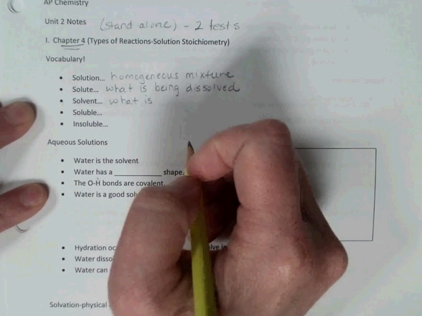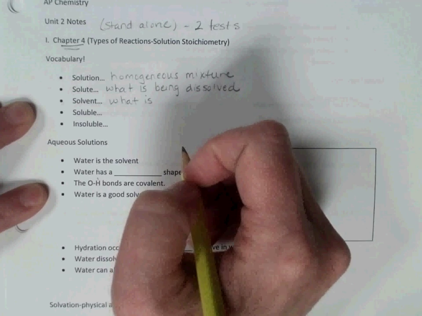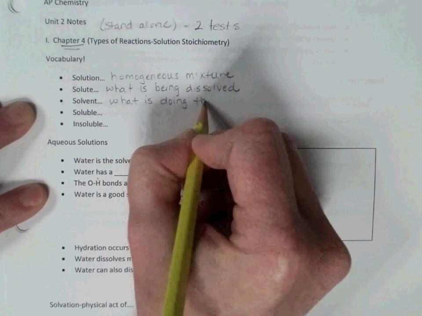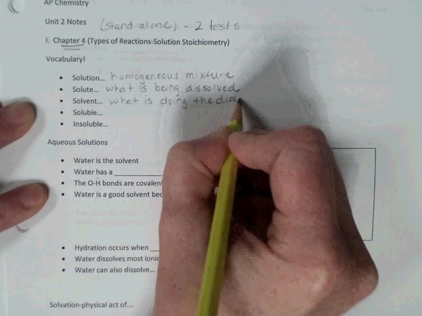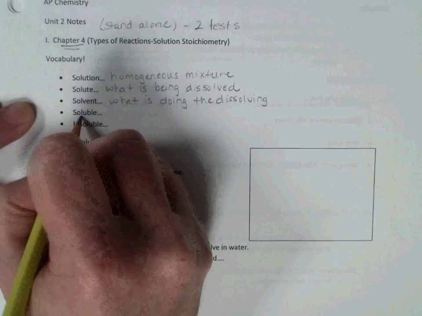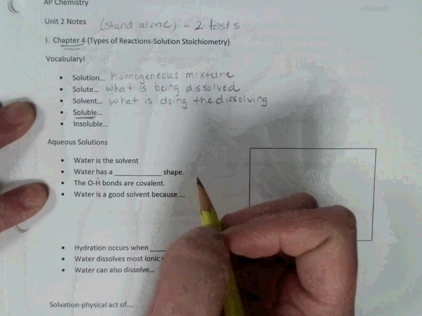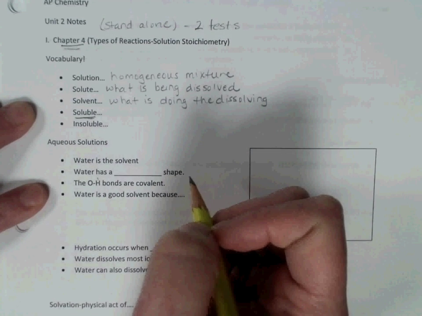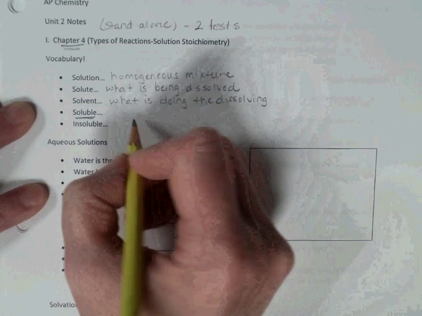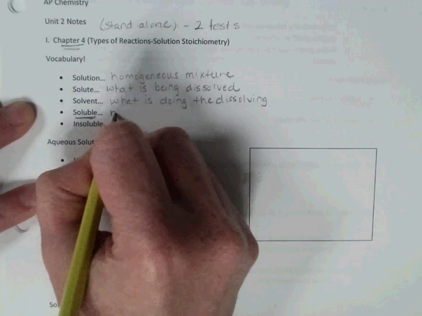And this is not very scientific terminology I'm using, but I want to be sure you understand it. What is doing the dissolving? And it's usually what? Water. Soluble. What does soluble mean? It will dissolve, right? It dissolves in water.